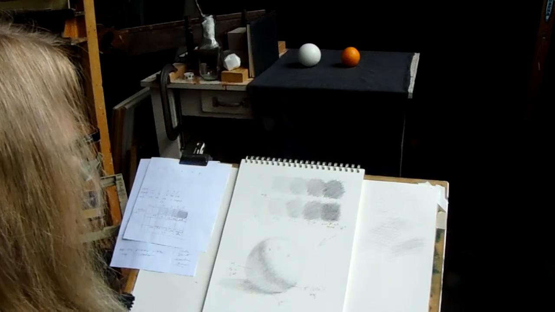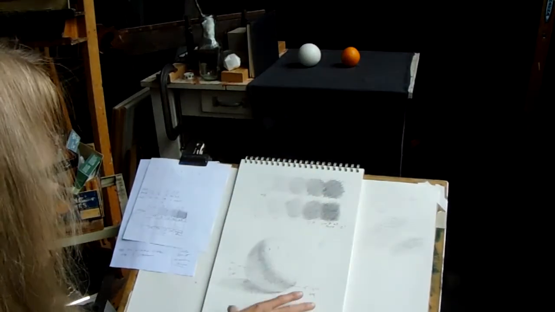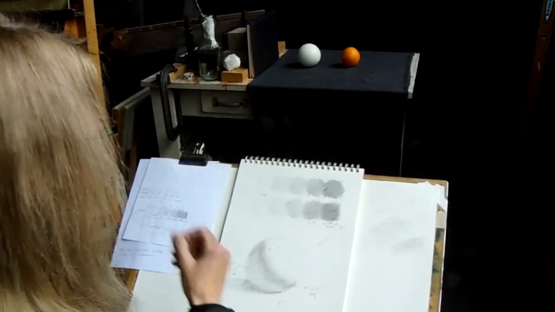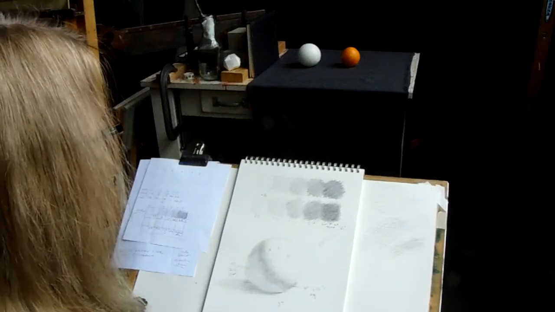I want your sheet to look exactly the same as this, with the values at the top, the technique, and the sphere at the bottom.